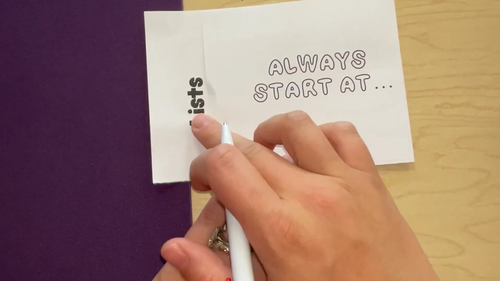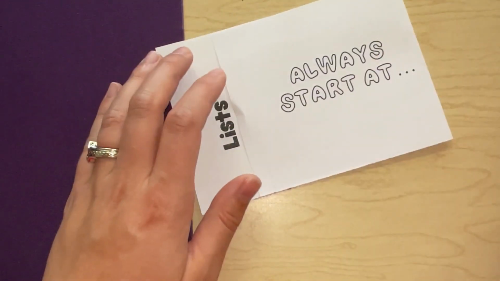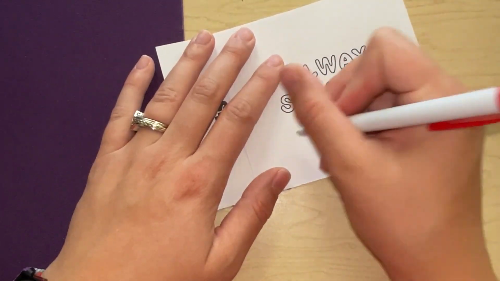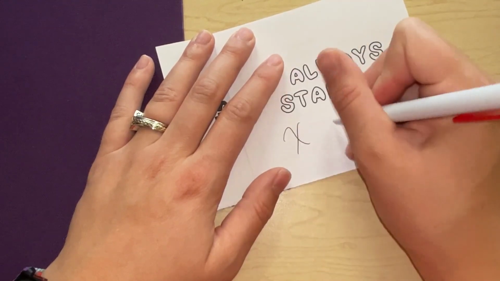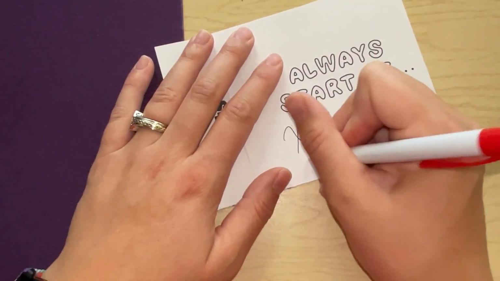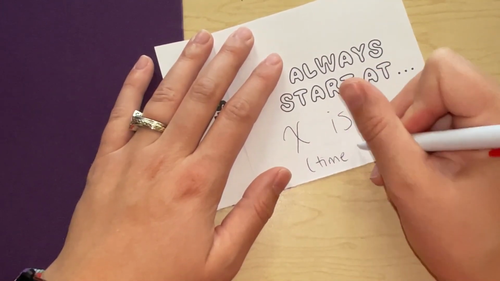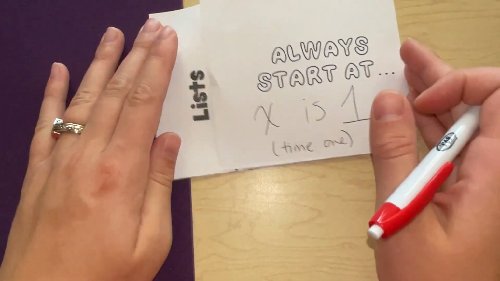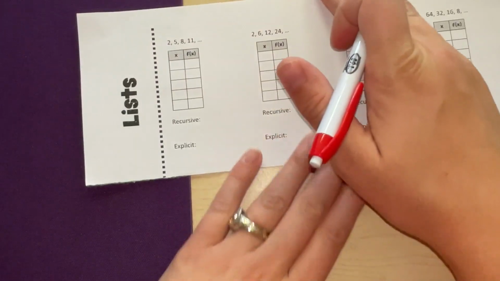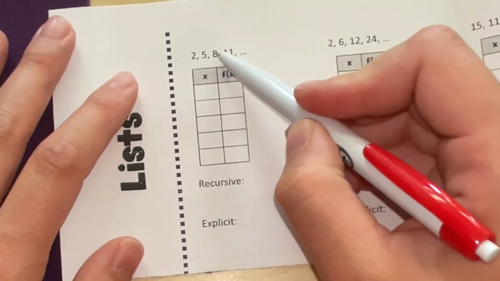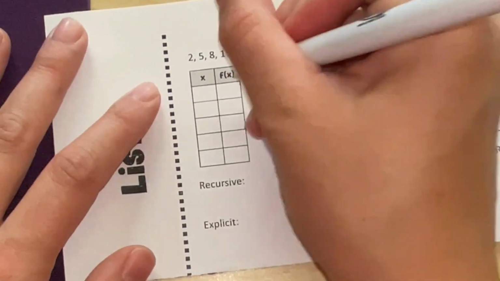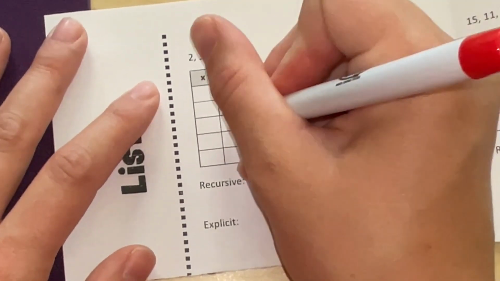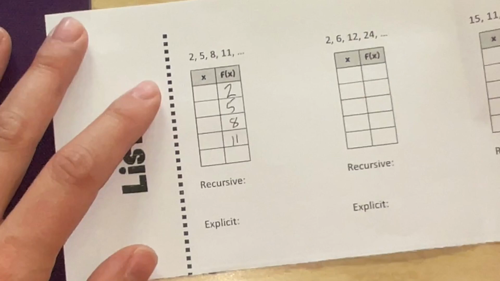All right, so whenever we have lists of numbers, these always start at x is 1, or I will probably say time 1 a lot, every time. So looking at this first one here, we have 2, 5, 8, 11. These are the numbers that we got, right?